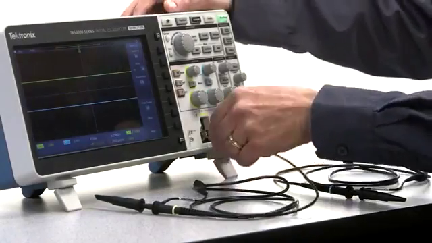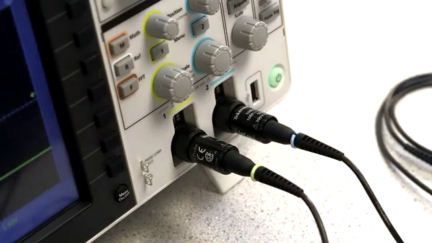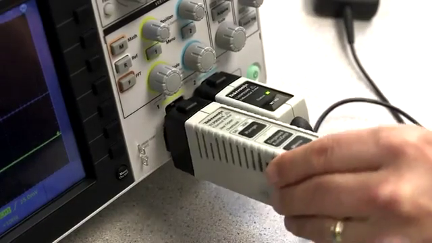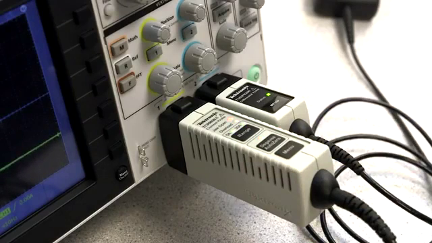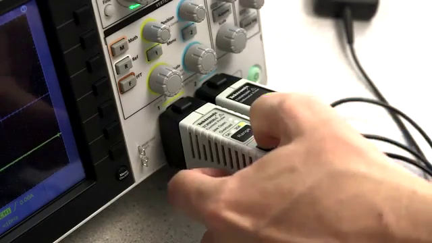Each TBS2000 comes with high-quality, CSA-approved 10x voltage probes, one for each channel. The Tek VPI probe interface supports standard BNC probes, but it also enables communication between the scope and the latest Tek VPI current and differential voltage probes to simplify setups and cover a wide range of applications.